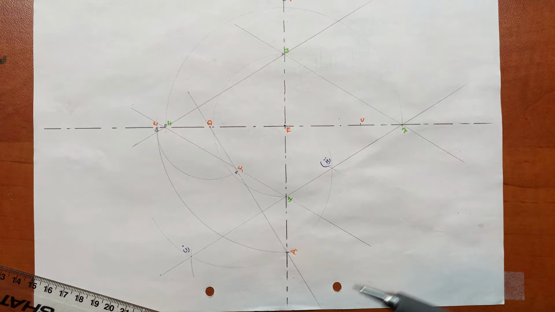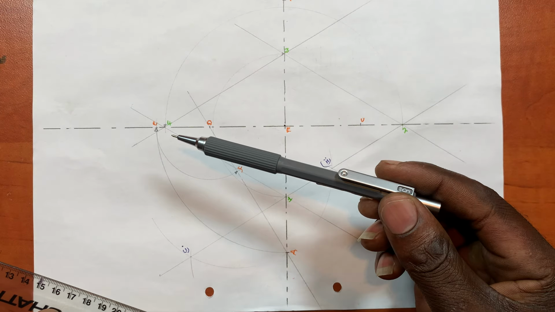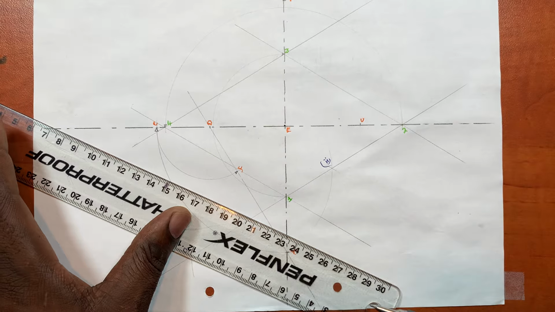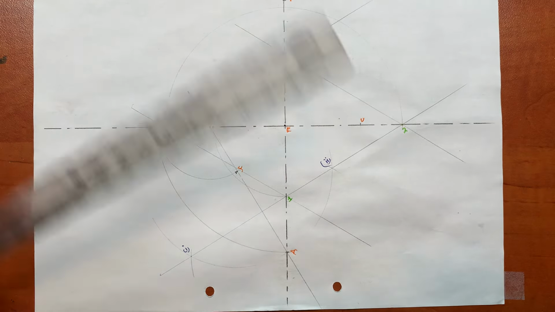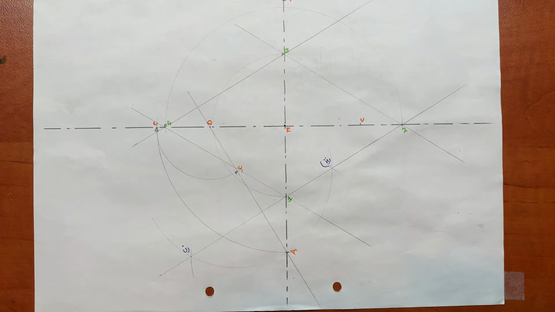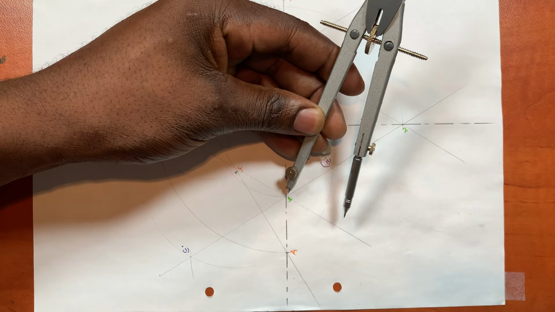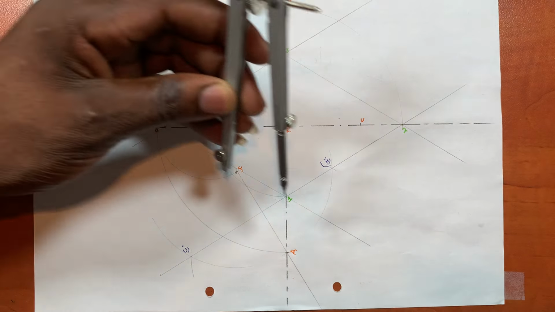How do you draw a constructional line? You hold your pencil at the end like this, then you pull. When you're drawing, you pull. Okay, so now let's construct it then. We've gotten all the constructional lines. Let's start to get the solution.